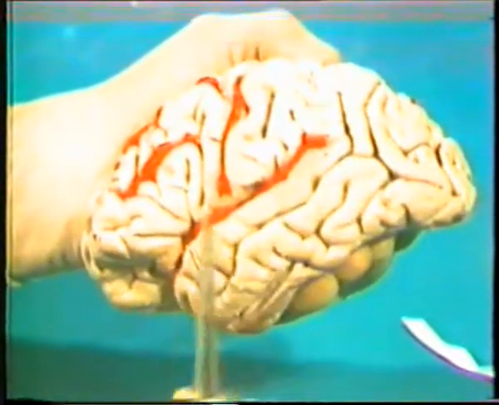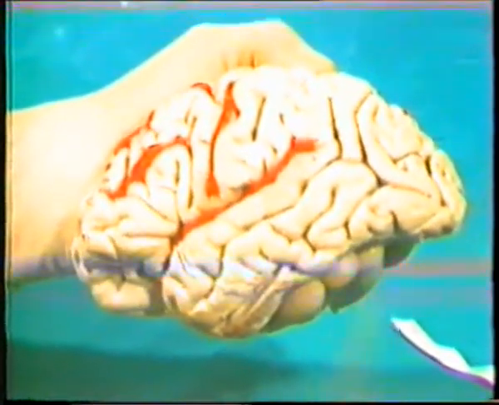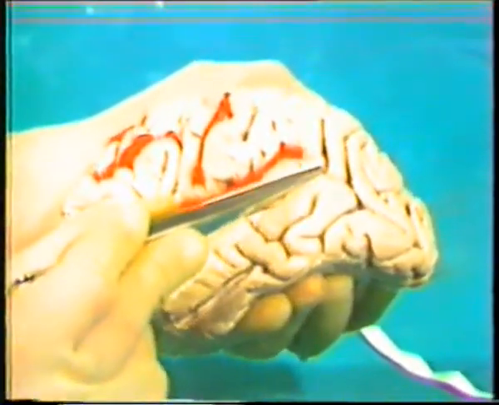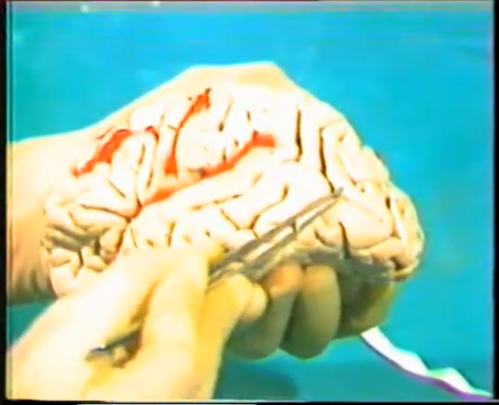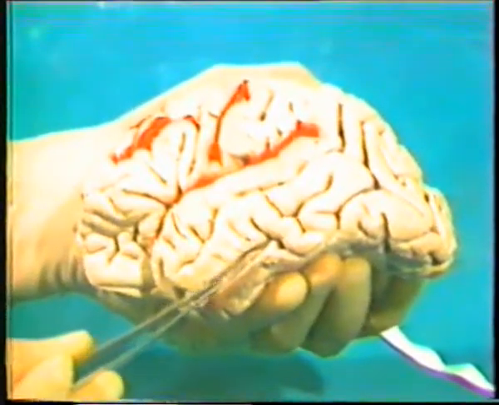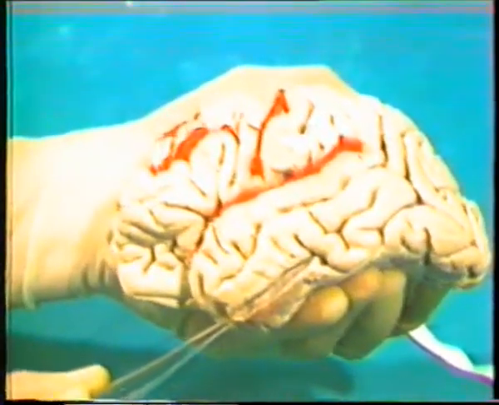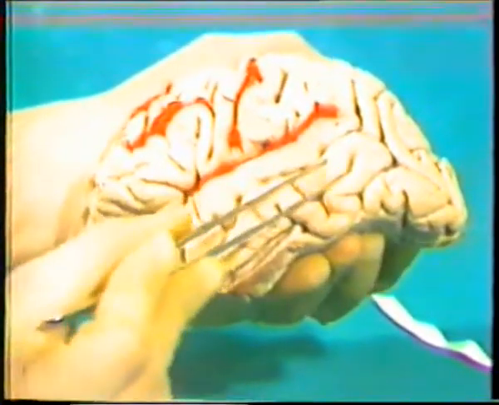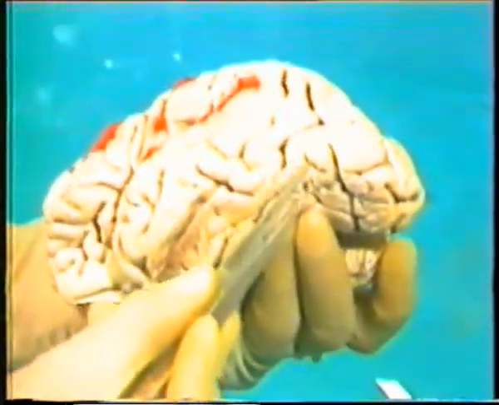It is divided by two horizontal parallel sulci called superior and inferior temporal sulci into three gyri called superior, middle, and inferior temporal gyri.